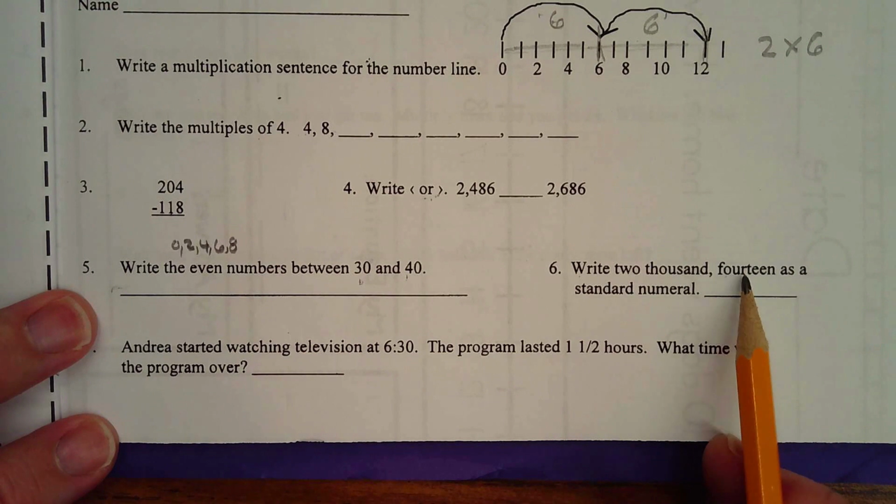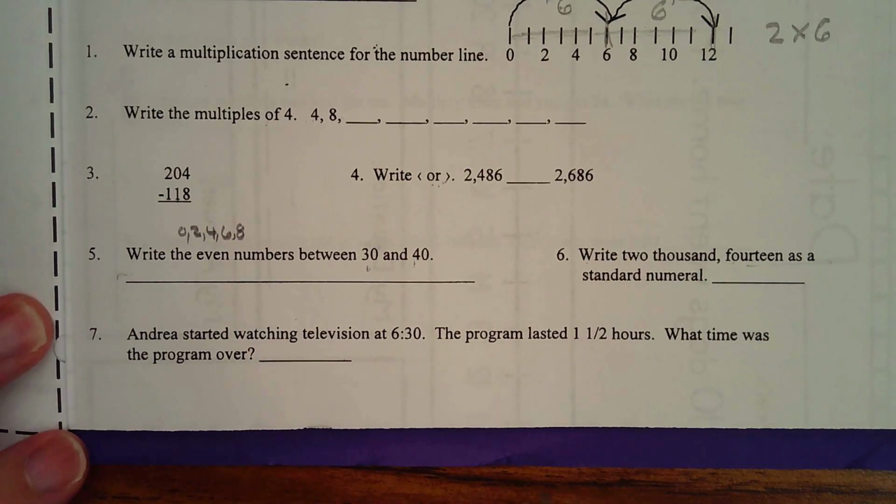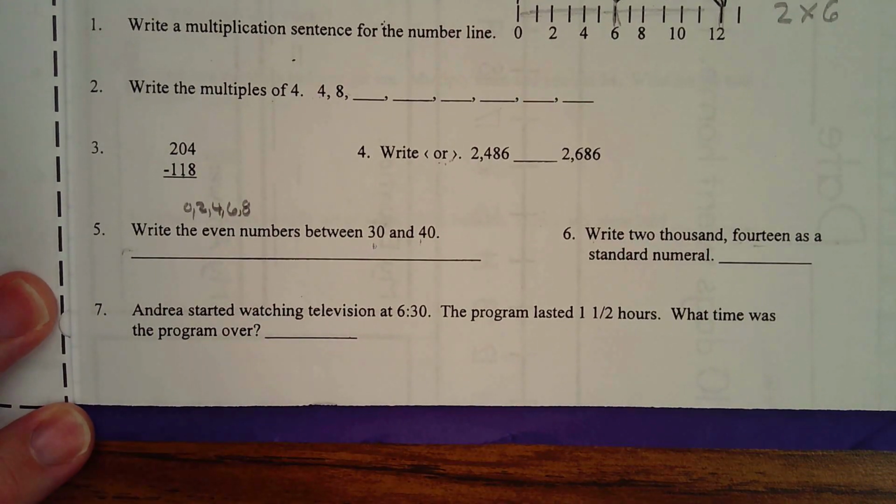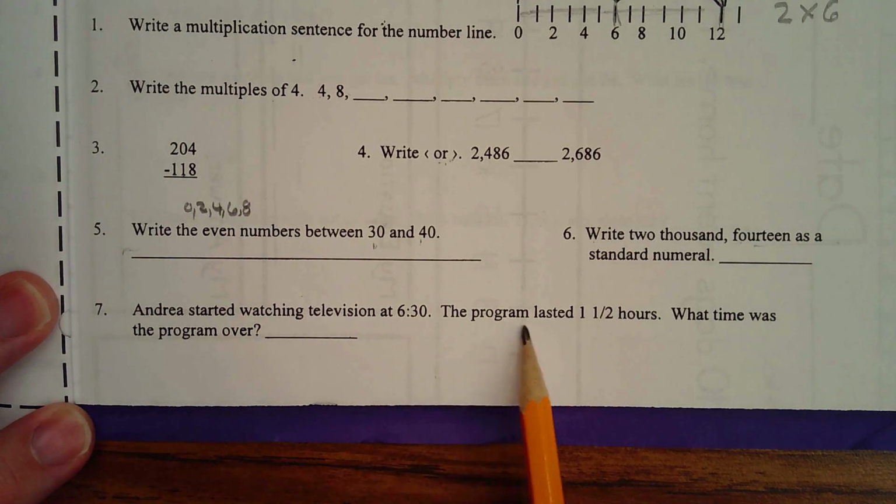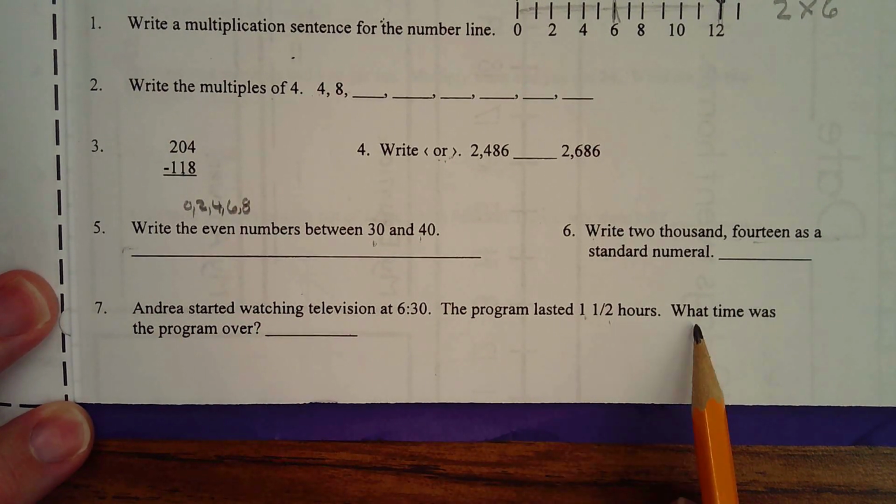Write 2014 as a standard numeral. And then Andrea started watching television at 6:30. The program lasted 1.5 hours. What time was the program over? Good luck.